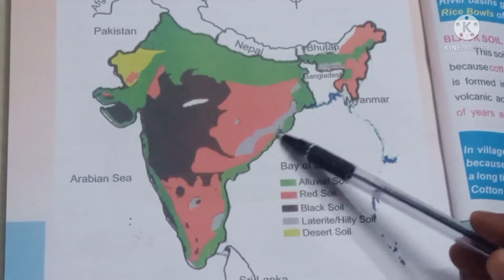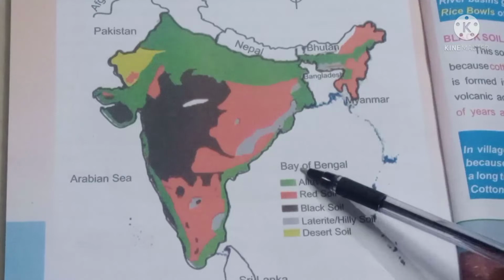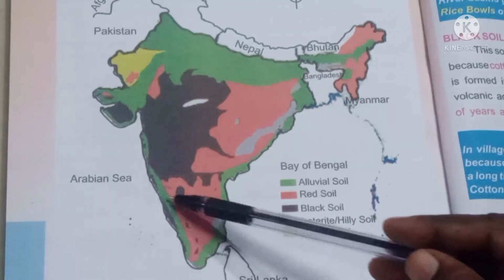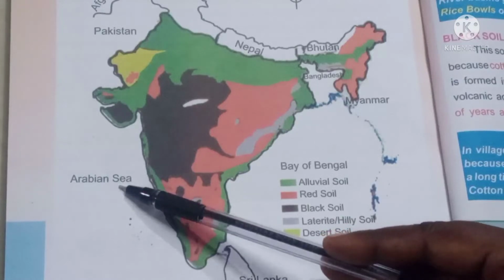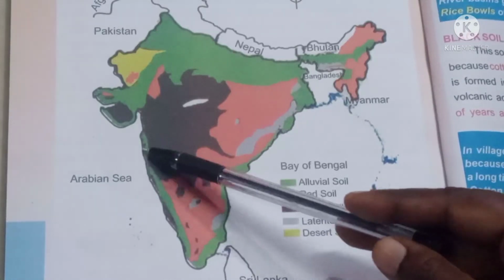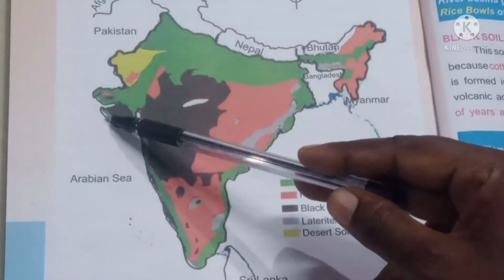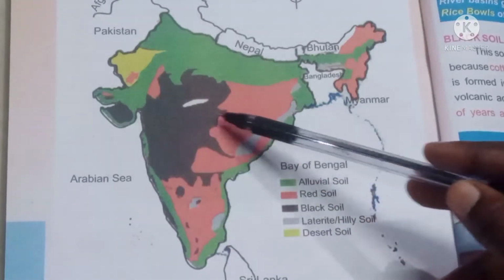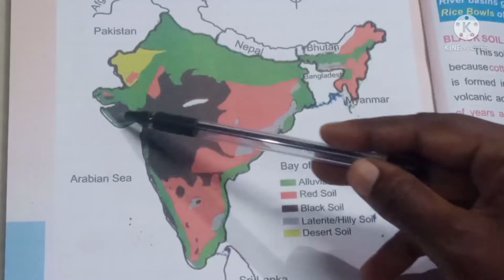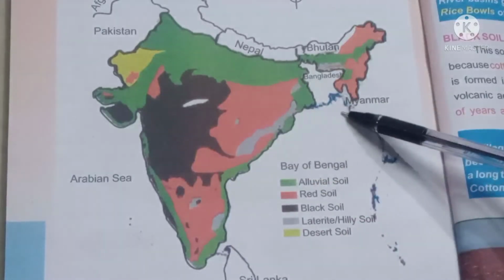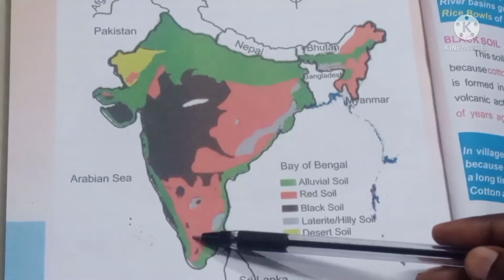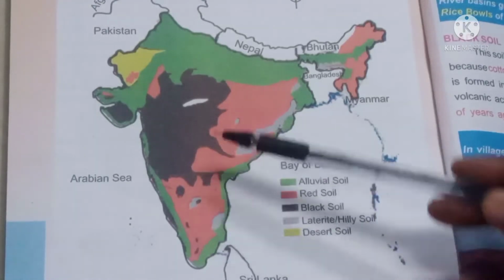On the eastern side lies the Bay of Bengal, so it is called the eastern coastal plain, and on the west side we have the Arabian Sea, so we have the western coastal plain. When we divide India into two halves by this line in the middle, above it we can see North India and below the line we can see South India.